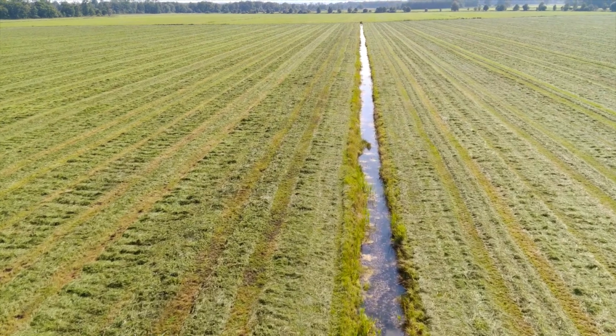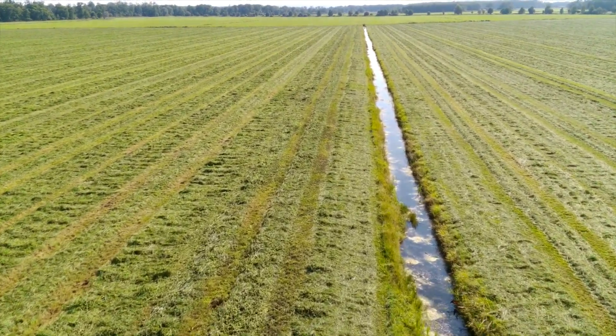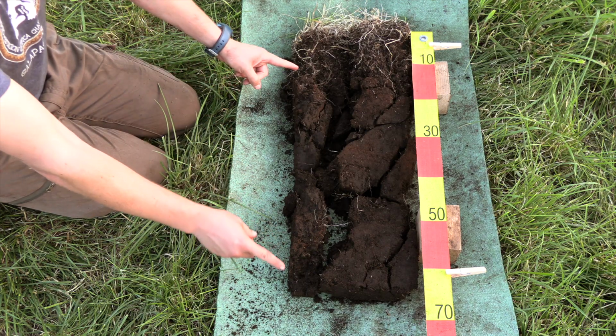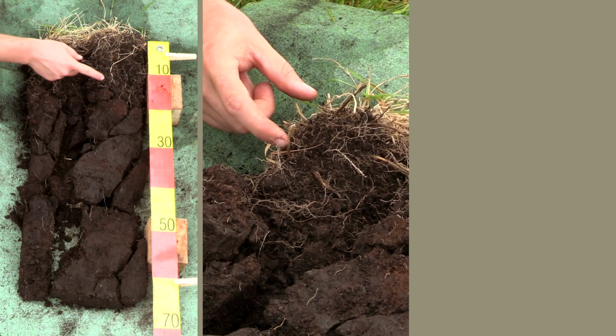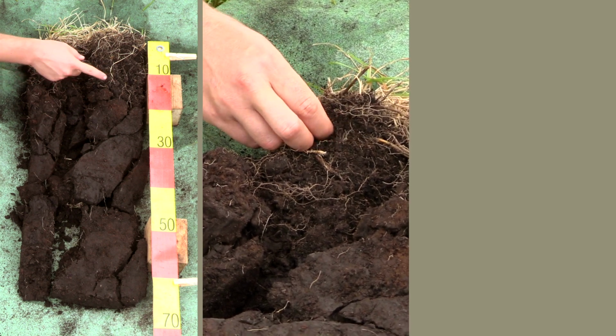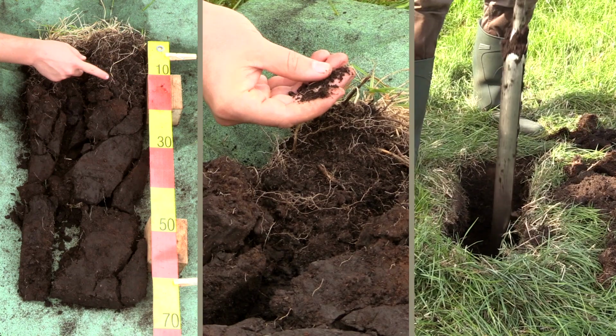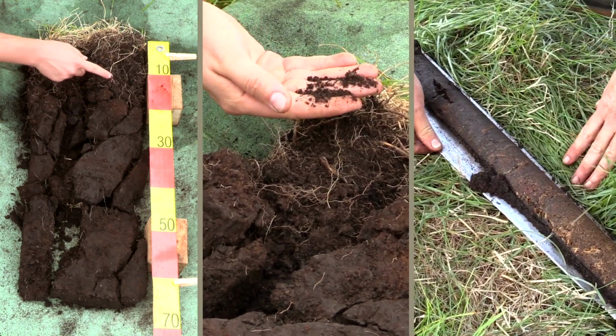Hello and welcome to the peatlands. In the previous video we saw how to identify the pedogenic zones. In this video we will learn how to delineate the horizons in a soil monolith, how horizon characteristics can be recorded, and learn how to examine deeper lying horizons.